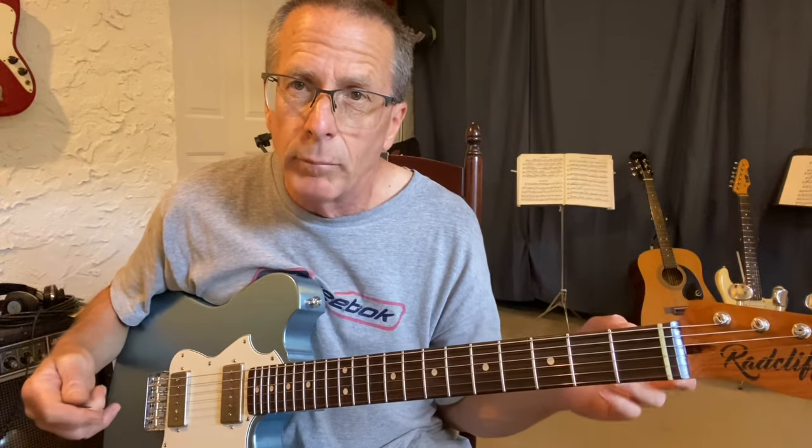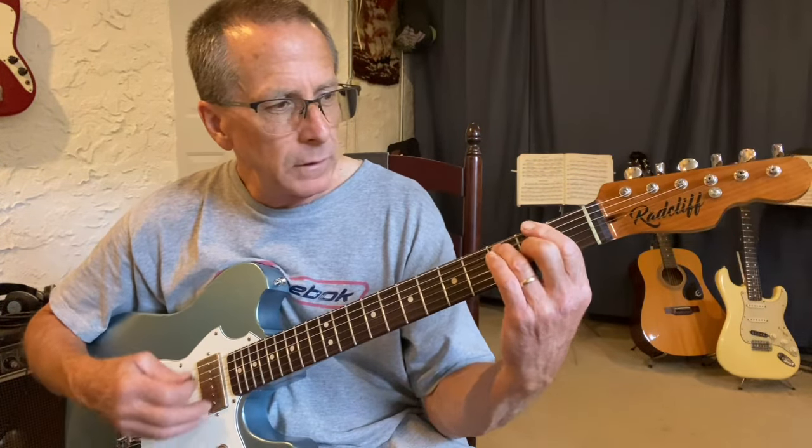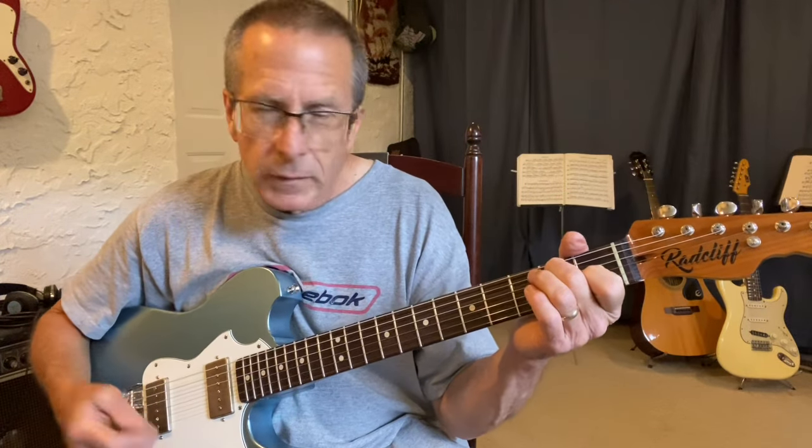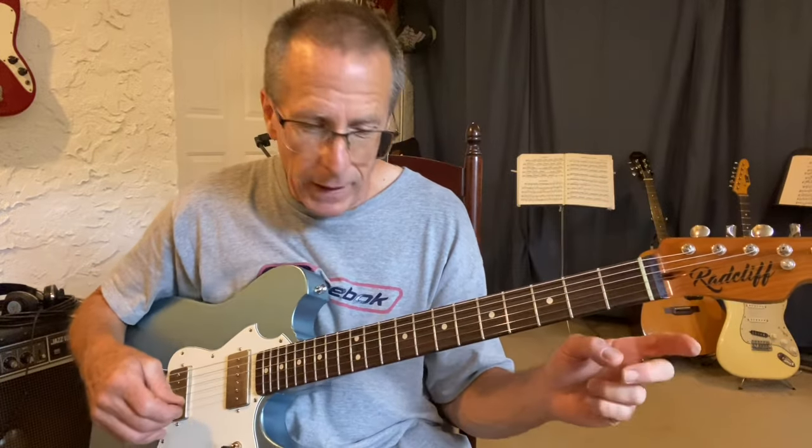And then of course the chorus goes back to almost an A minor 8-bar blues: A minor for 2, D minor for 2, A minor for 2, and then a little trick ending where it goes F7 to E7. Pretty cool little turnaround at the end of those 8 measures.